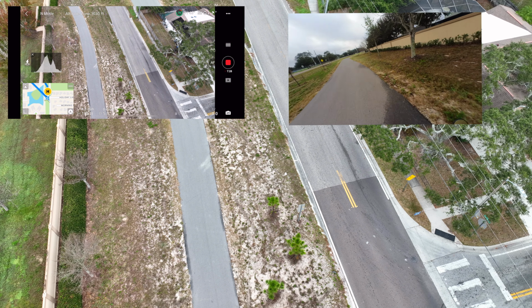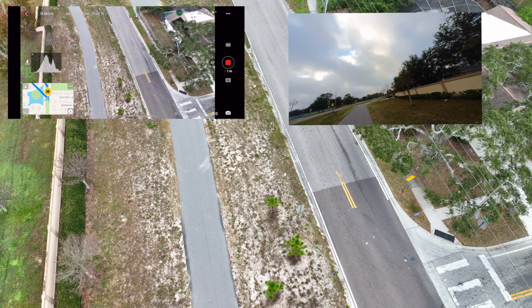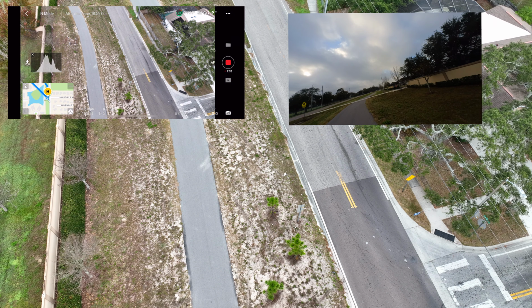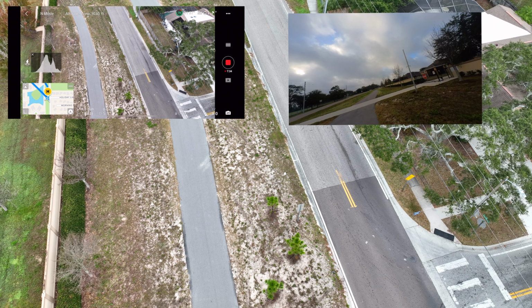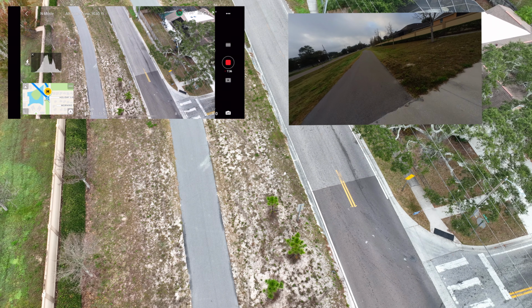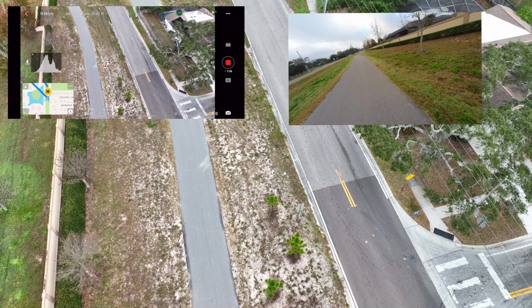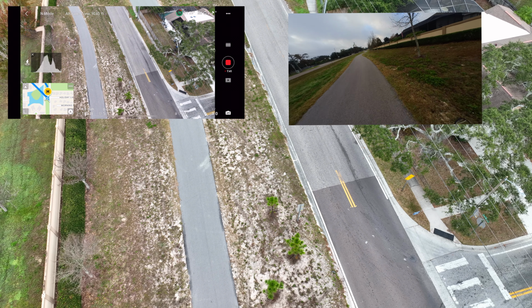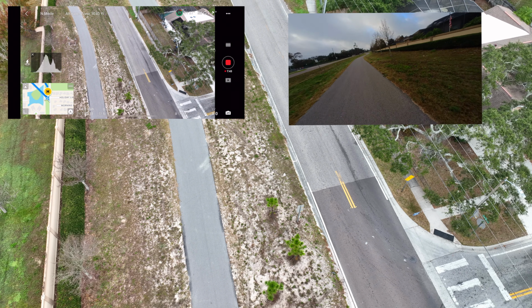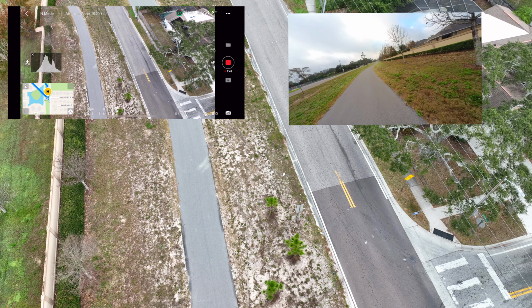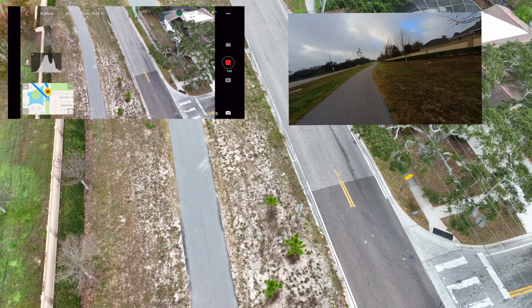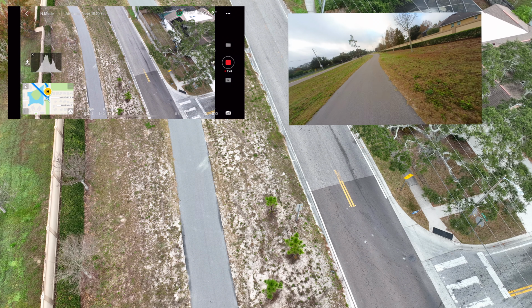So when using the tracking, it's very important to know its capabilities and its limitations, so you can adjust accordingly. The manual clearly states that you should avoid low light, thin wires, and thin tree branches.